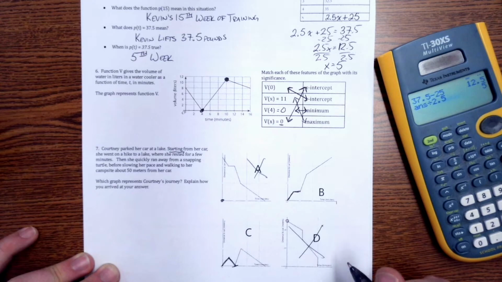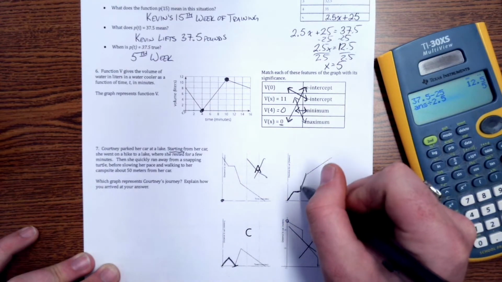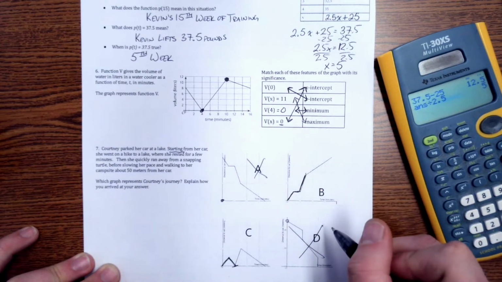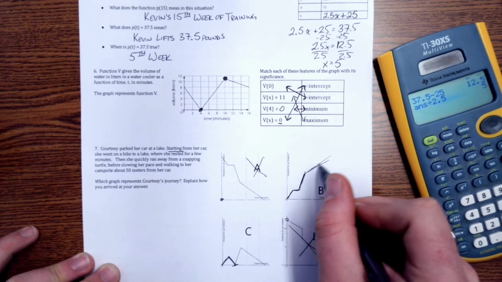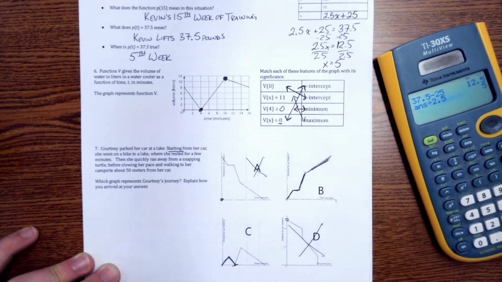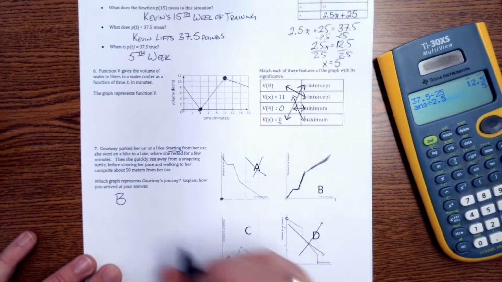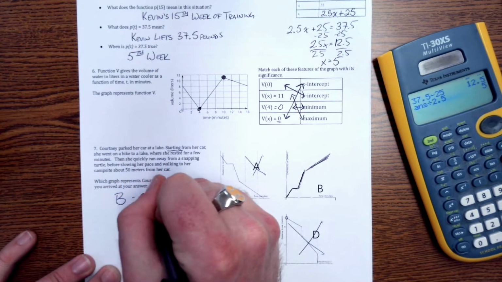And then she quickly ran away from a snapping turtle. That's a pretty sharp slope, and then she ran away. But then she slowed her pace. Now we have a lower slope. So B is our correct answer, because she starts at 0, 0, her car.